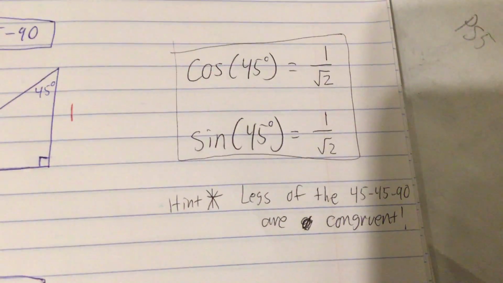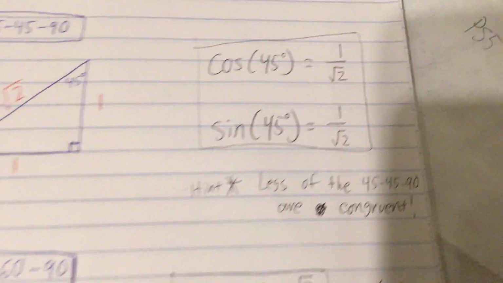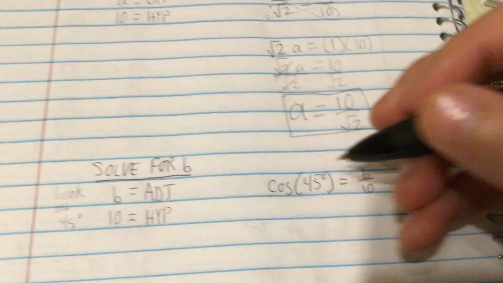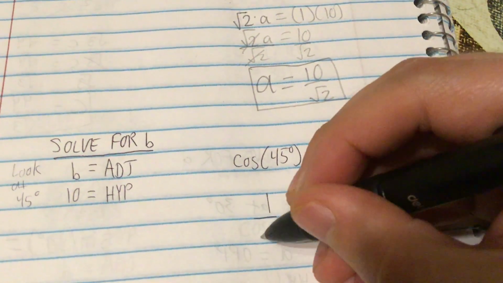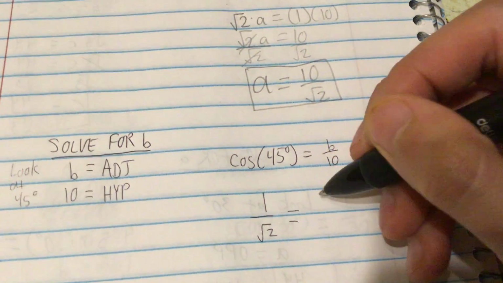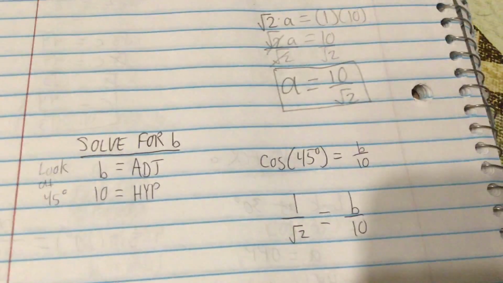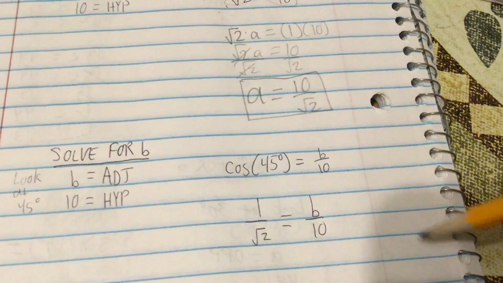And now, what do you know? The same formula. The cosine of 45 degrees is also 1 over radical 2. So 1 over radical 2 is proportional to B over 10, and it's the same strategy.